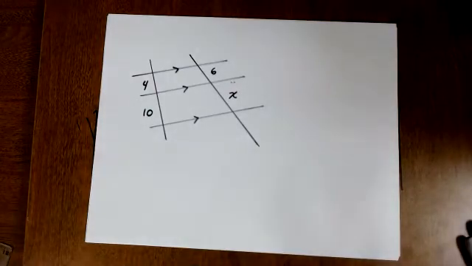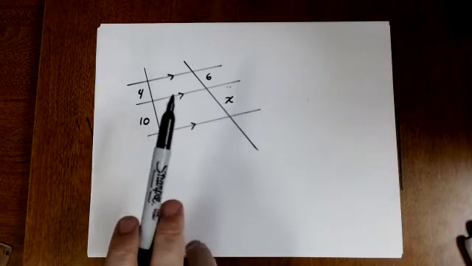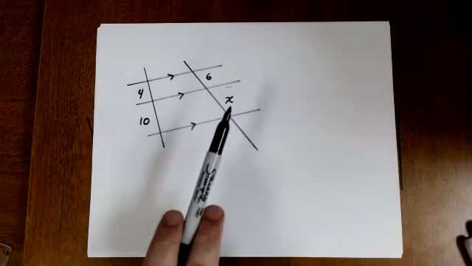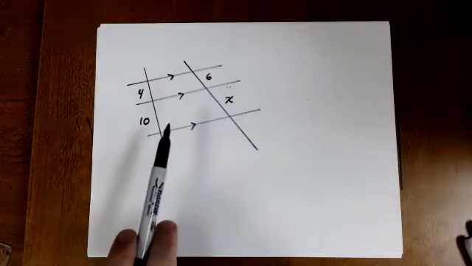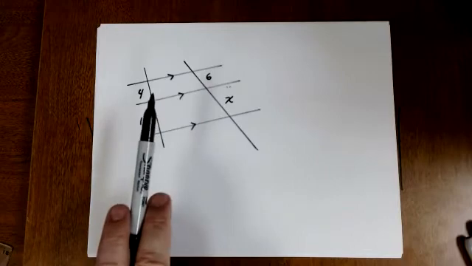Now, what's cool about these problems is that sometimes they're pretty straightforward in how to set them up. In fact, the whole idea here is that the 10 and the x are related to one another, and the 4 and the 6 are related to one another.